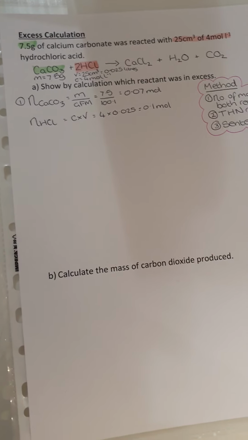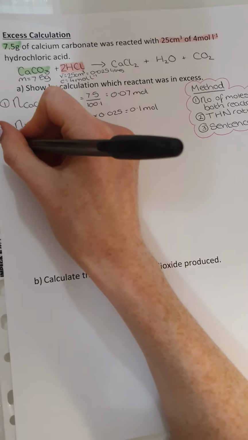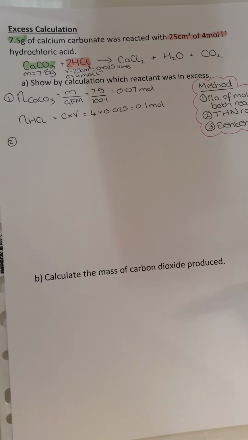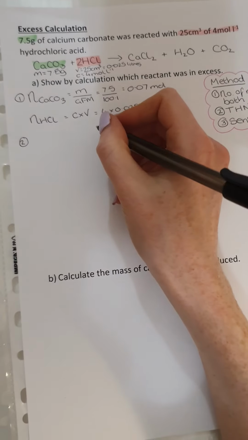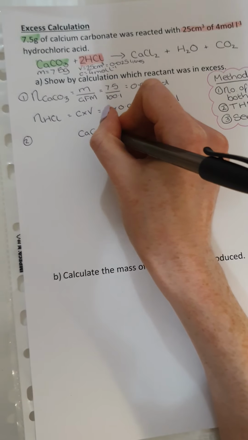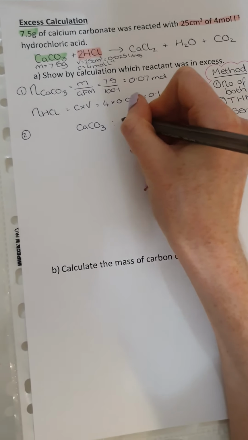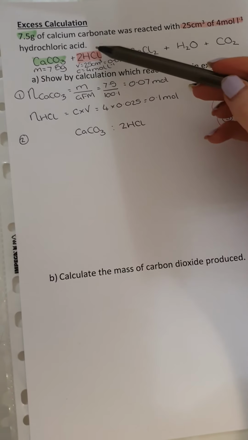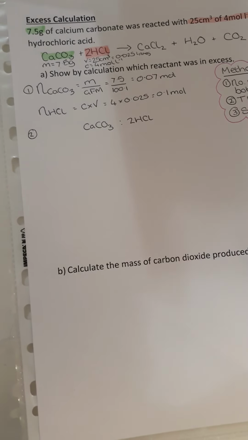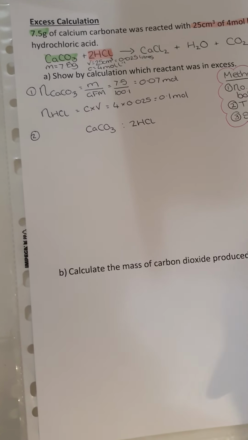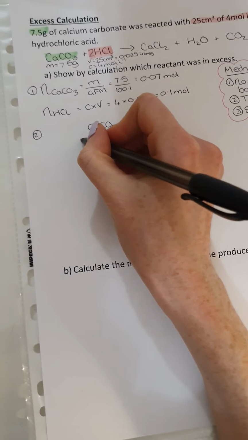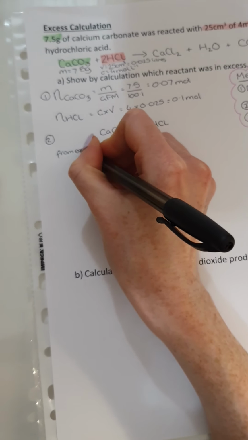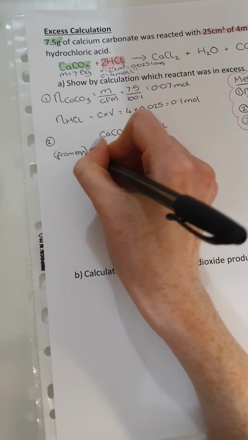So step 1's done. Then for our THN ratio. So this is where you take the two reactants, so the two things you know about, which is CaCO3 compared to 2HCl. So that's taken straight from the equation up here. Ignore the rest of it just now, it's just reactants. Then the THN part, so T is theory. This is from the equation. So this is like your mole ratio.